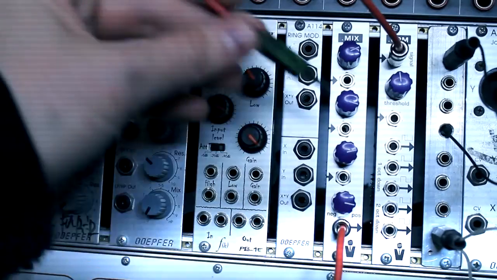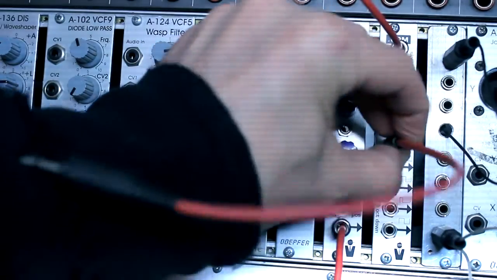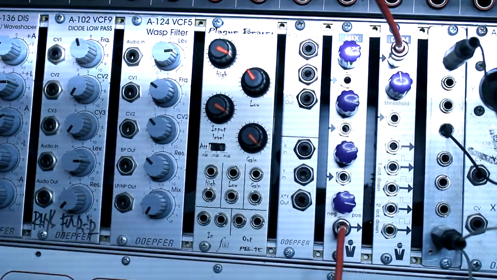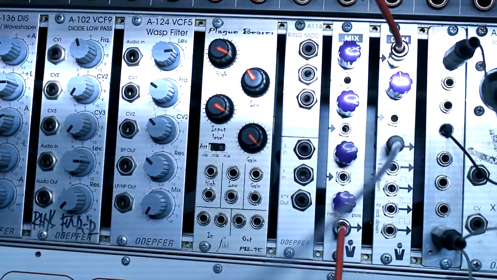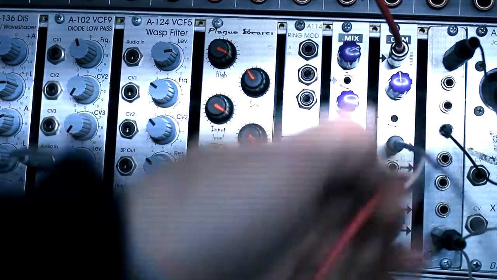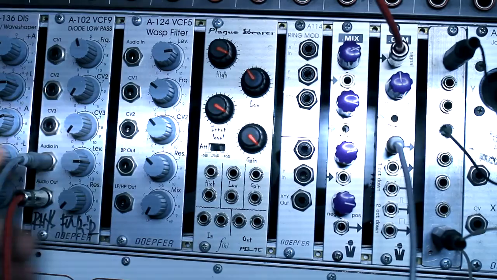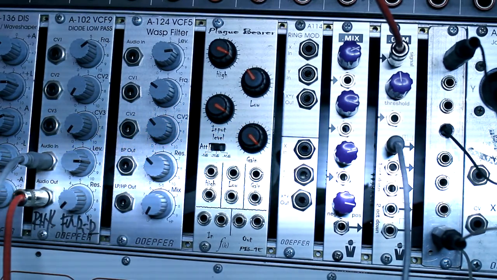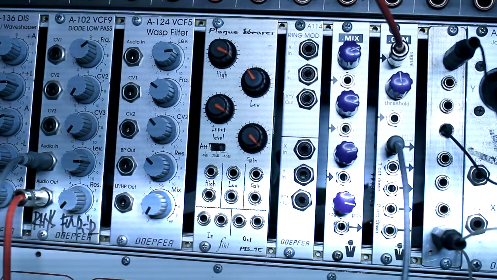So once again, I've got a ramp coming out of the Doepfer, and it sounds like this. Great, love it. I'm going to put that tone through the diode. So this is now going into the Doepfer A-102 diode filter. I'm going to modulate that sound with an octave below itself.